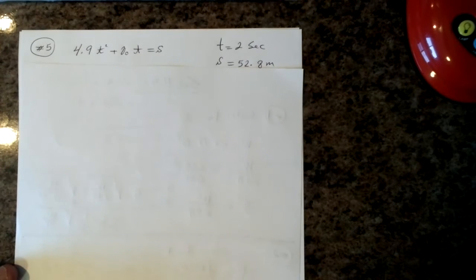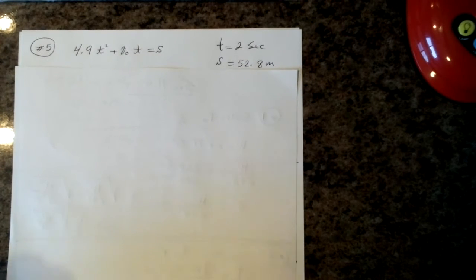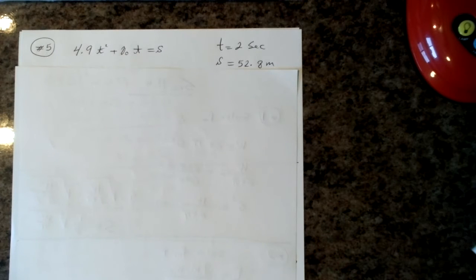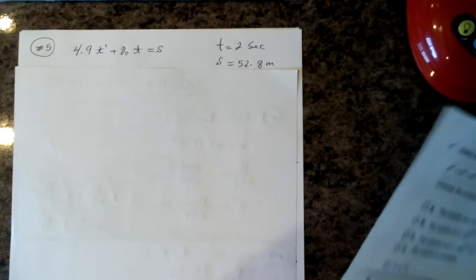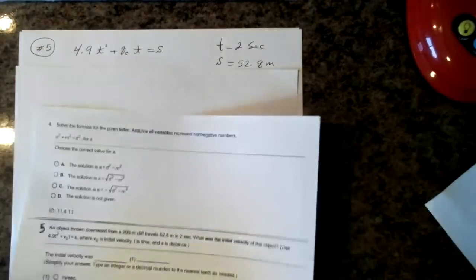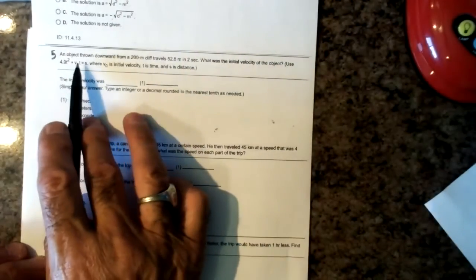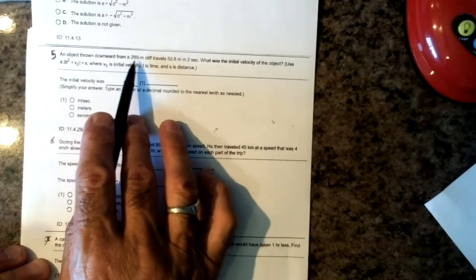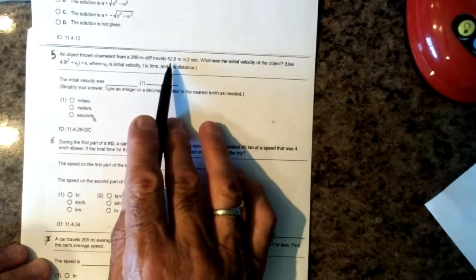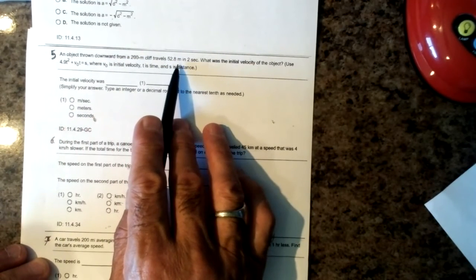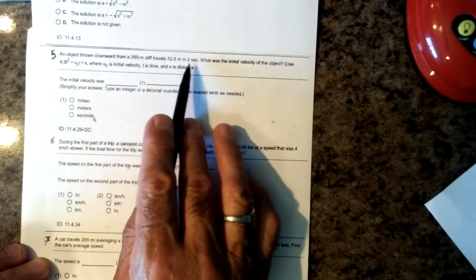On these problems, number 5, it said an object thrown downward from a 200-meter cliff traveled 52.8 meters in 2 seconds.